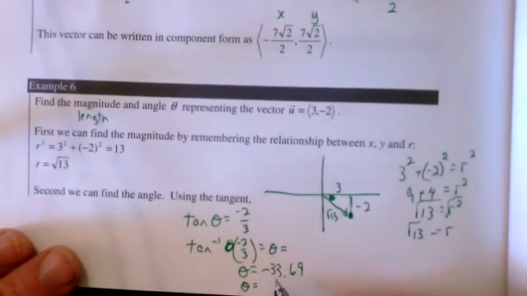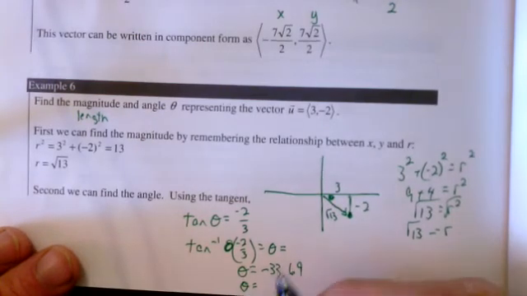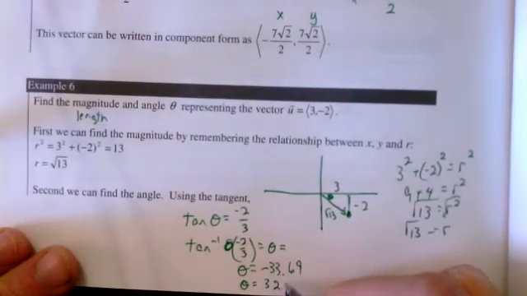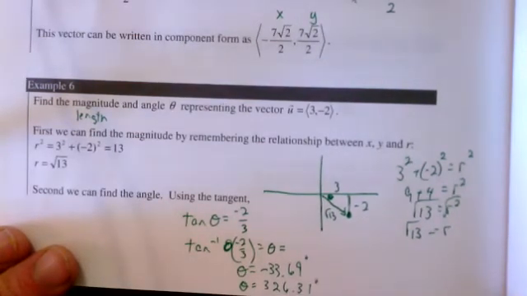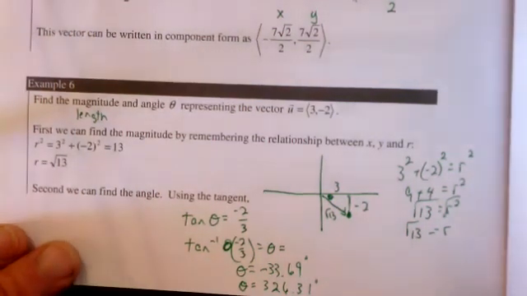Yeah, so I could either add 360 to this or take 360 minus this number, and you're going to get 326.31. And again, those are in degrees. Okay, either one of these answers would be appropriate. Questions there?